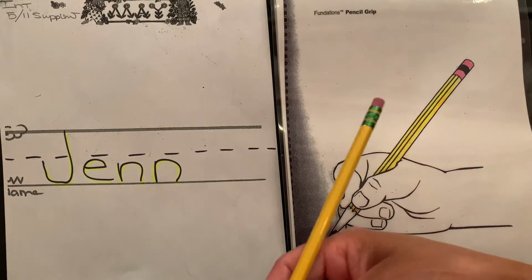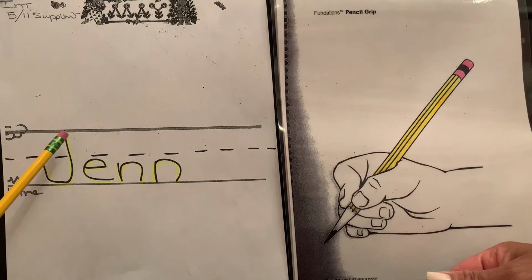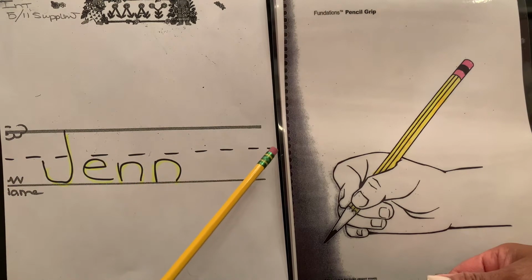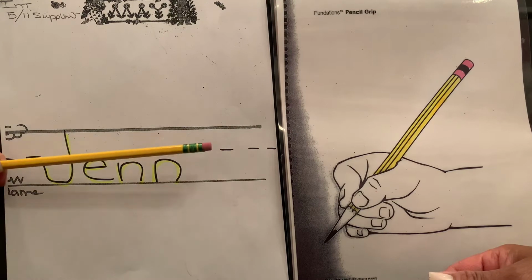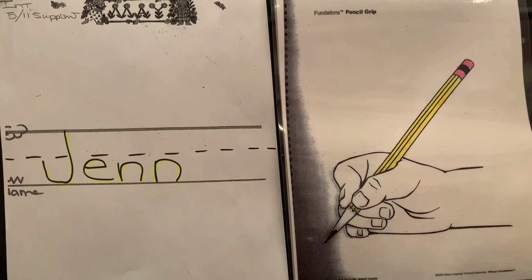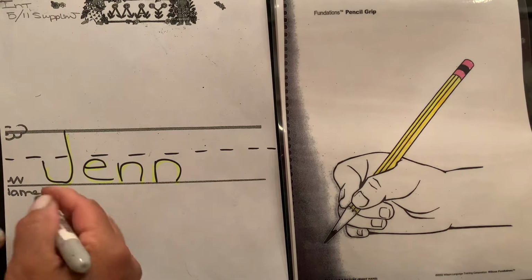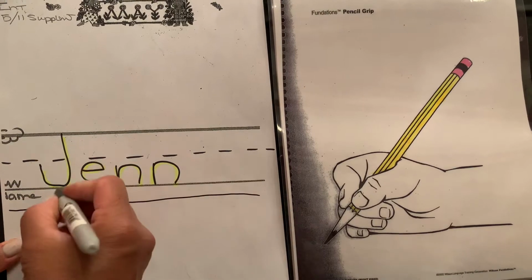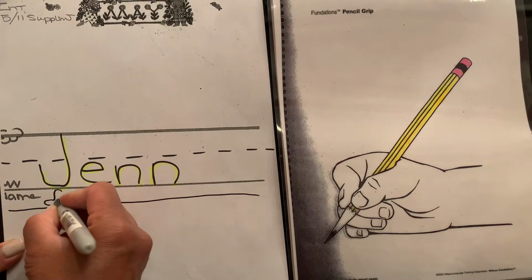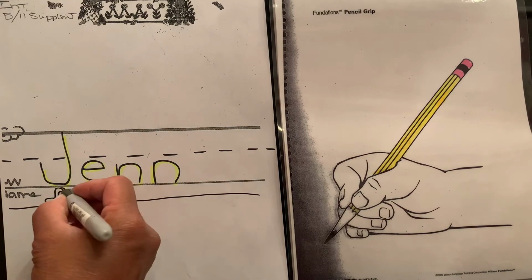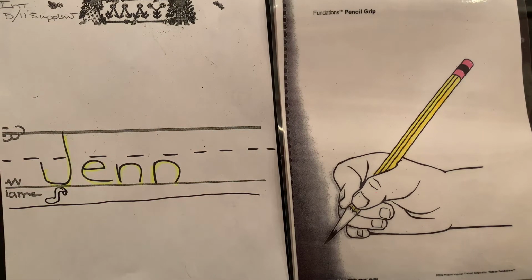Now my name has letters that start at the skyline, down to the grass line, back up to the plane line. The plane line has little tiny lines with space in between. The rest of the letters in my name belong under the plane line. Now, some of you may have a name that has letters that go under the grass line, and that would be called the worm line. So the letters in your name would go down here. Let's get started.